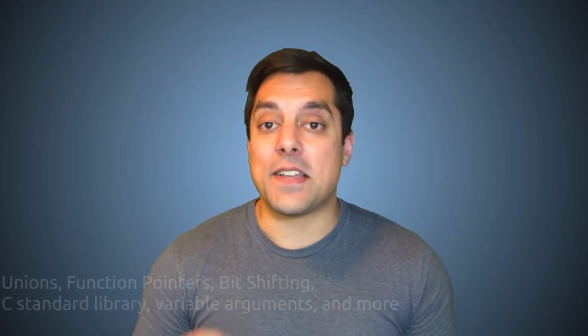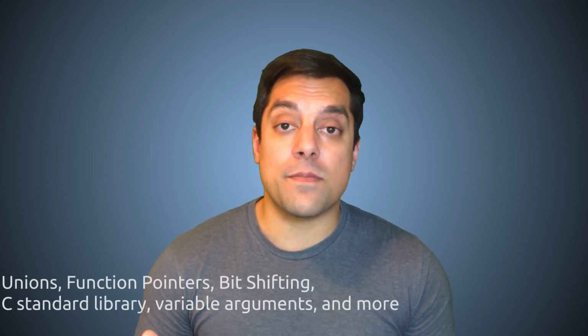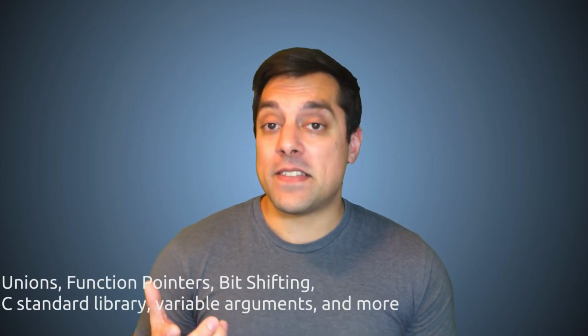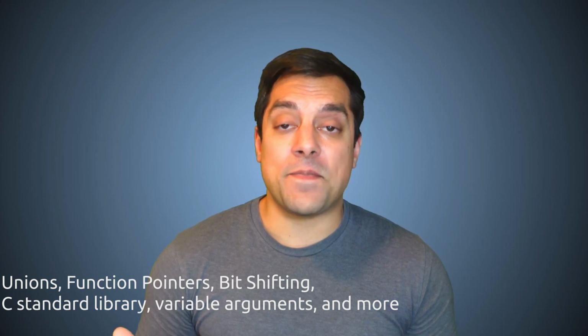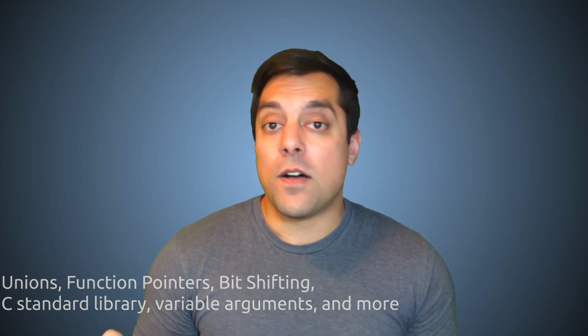Now there's a few topics that we haven't touched on, things like unions, function pointers, bit shifting, and a lot of the standard C library, things like different string functions, handling arguments, and all these other different things that you can do in C. Remember, C is a language that's been used to program games, operating systems, any type of application. So there's a lot built in and there's a lot more to learn. That said, that'll leave you with plenty of fun later on to learn from.